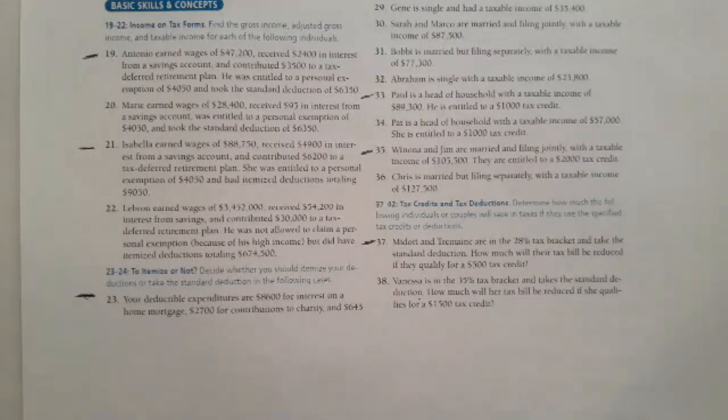So that's a lot of information to throw at someone. But the first thing is they want to know gross income. That's just everything he made that year, right? So they're kind of giving you an order, they're not being completely crazy.